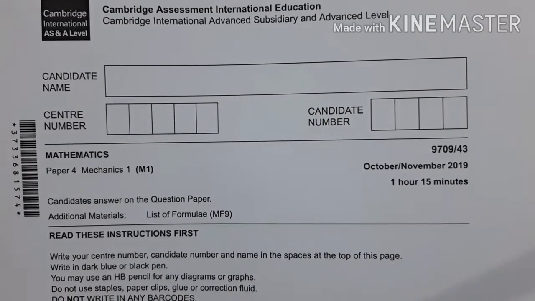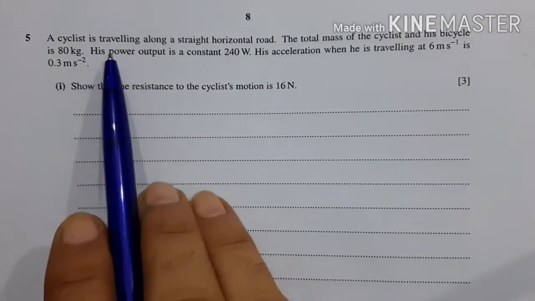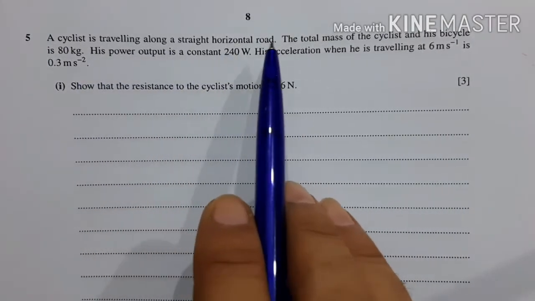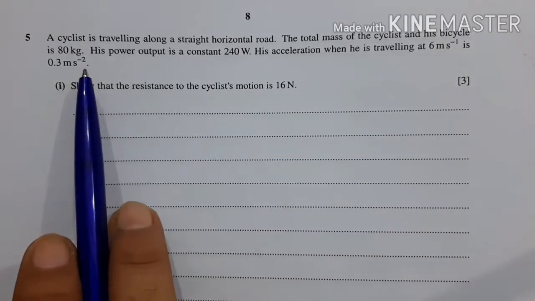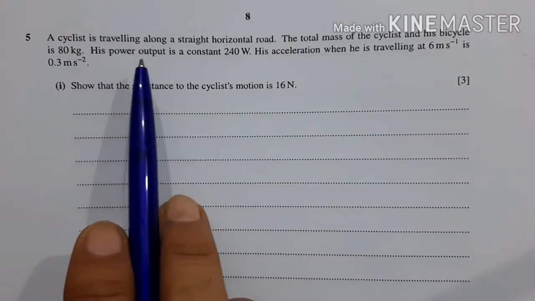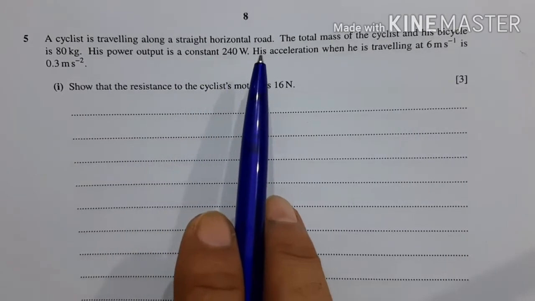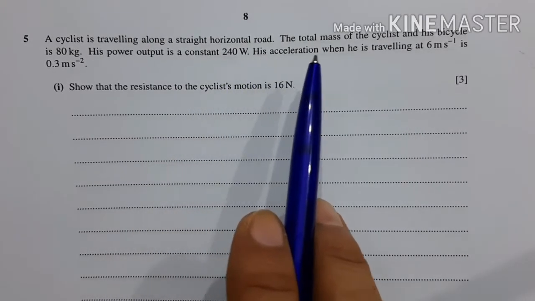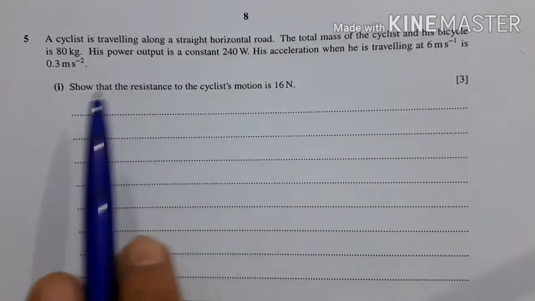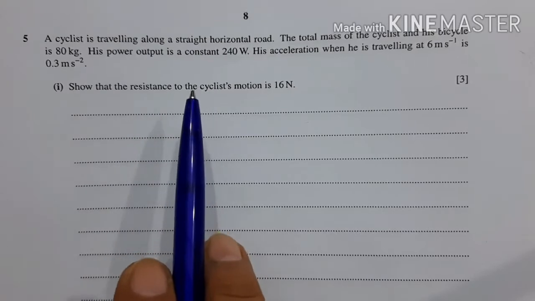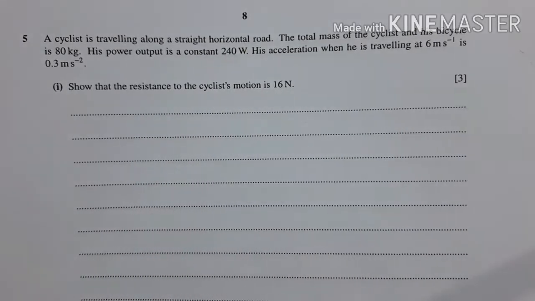So let's start. Question number 5 is: a cyclist is traveling along a straight horizontal road. The total mass of the cyclist and his bicycle is 80 kg. His power output is constant, 240 watts. His acceleration when he is traveling at 6 meters per second is 0.3. Show that the resistance to the cyclist's motion is 16 newtons.